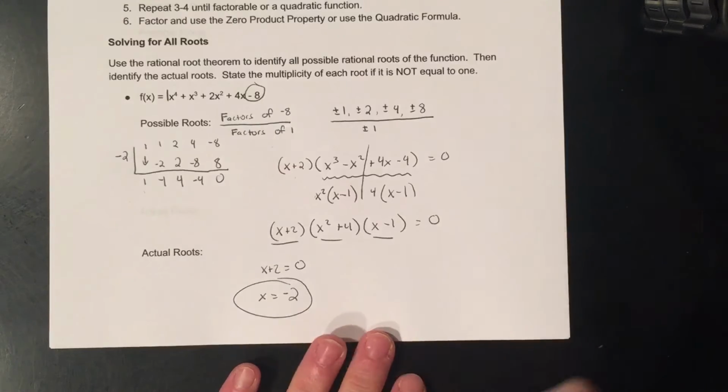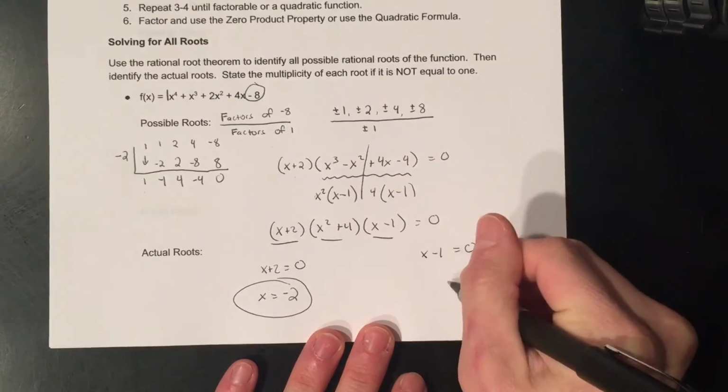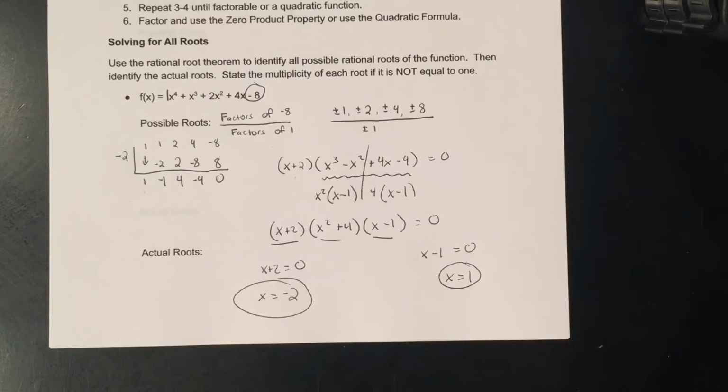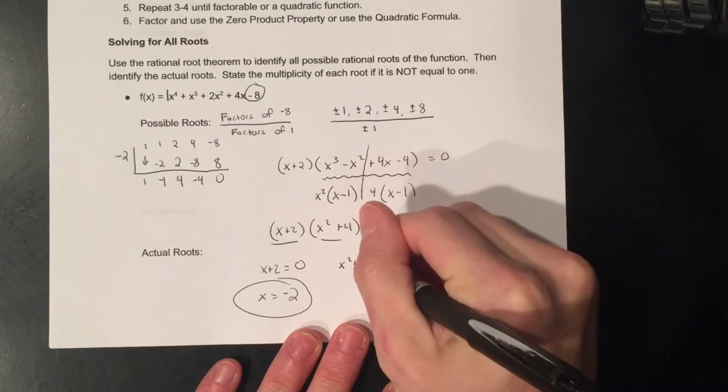I'm going to hold off on that x squared one to the last, and I'll explain why. X minus 1 equals 0, x equals 1. We also saw that on the graph. Right? That was another x-intercept. Now this next one, the reason why I chose it for last, it's a little bit different when we solve this one.